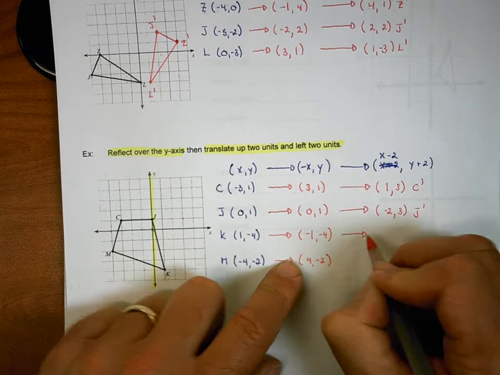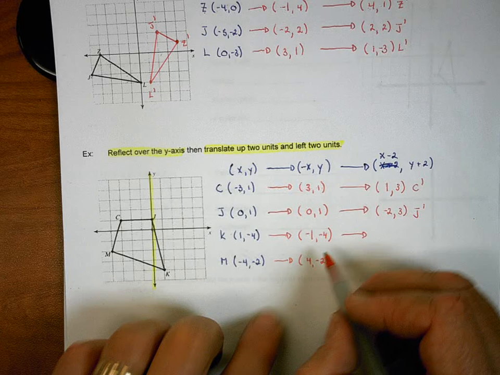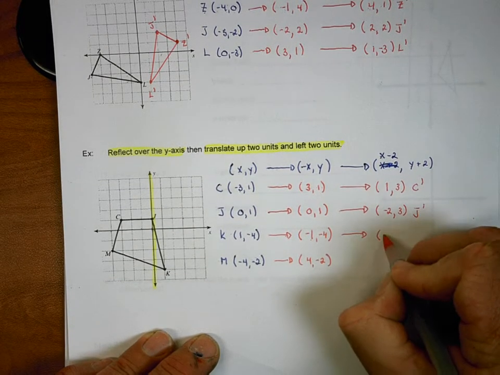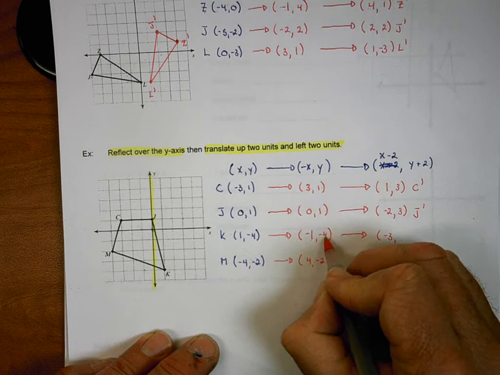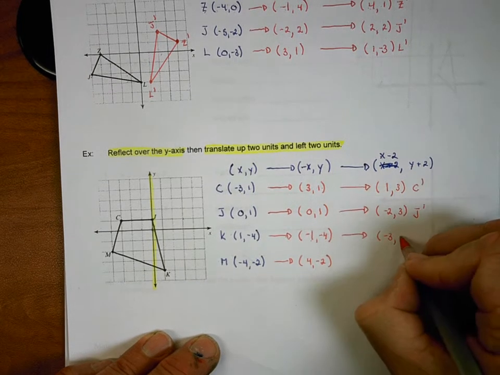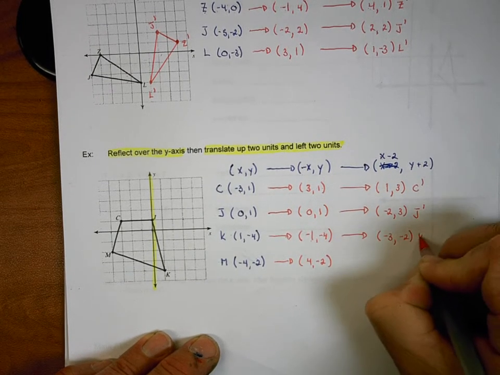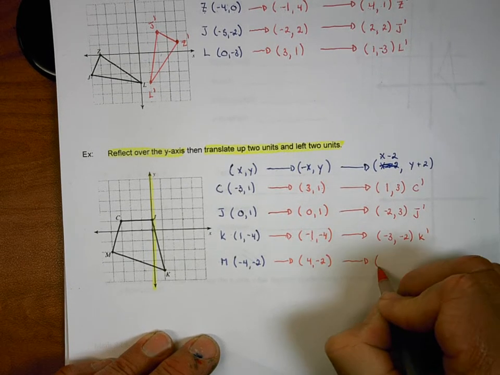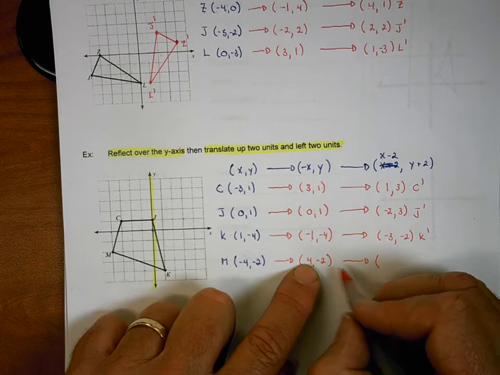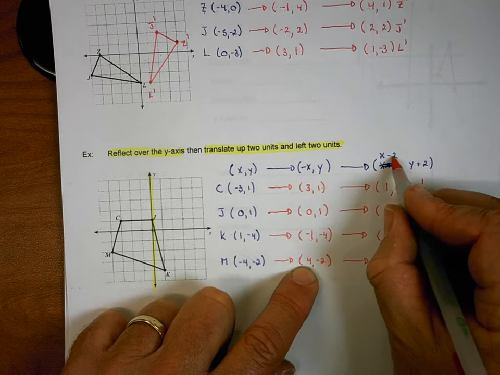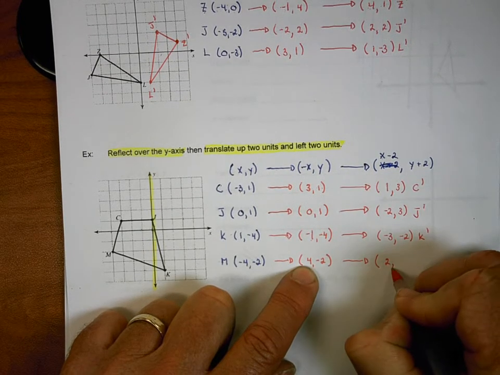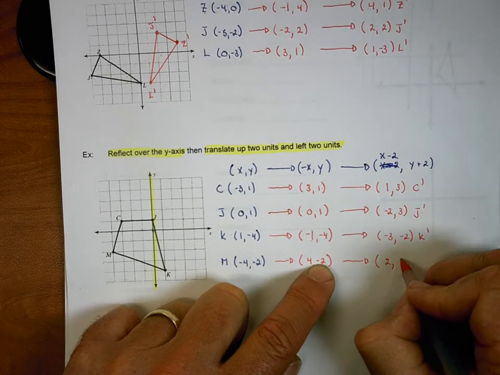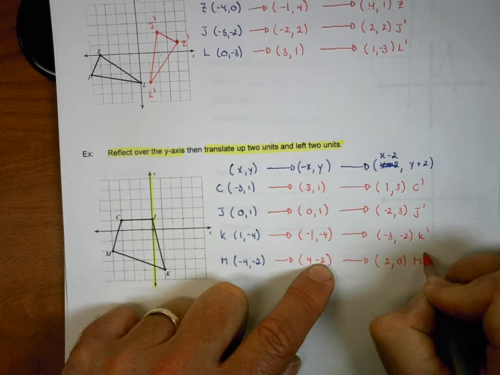Following along here, to find k prime, my x value, negative 1 minus 2 gives me negative 3. My y value, negative 4 plus 2 gives me negative 2. So k prime would have the coordinates negative 3, negative 2. And then m prime, my x value is 4. I'm going to subtract 2 from that. So that's 2. Then I'm going to take my y value, which is negative 2. I'm going to add 2 to that, and that's 0. So m prime would have those coordinates.